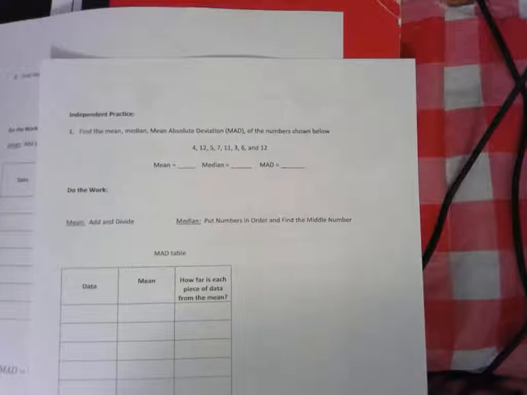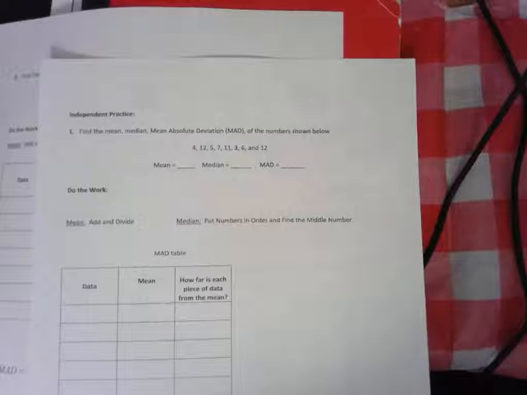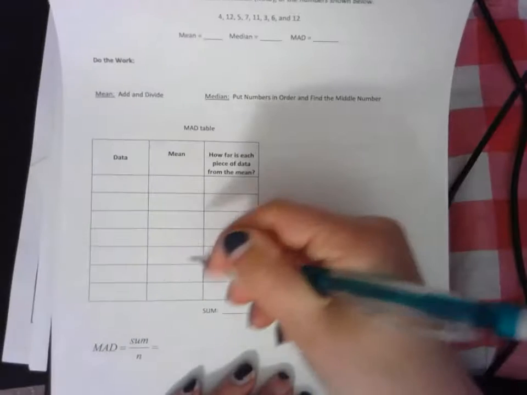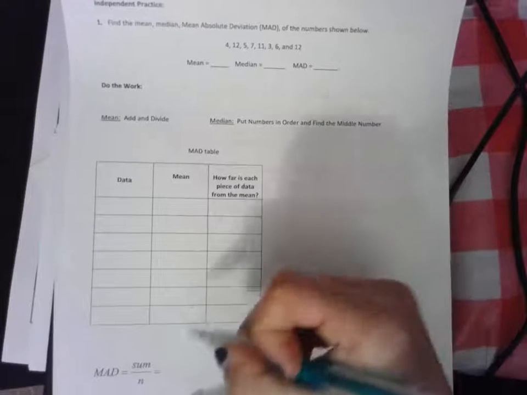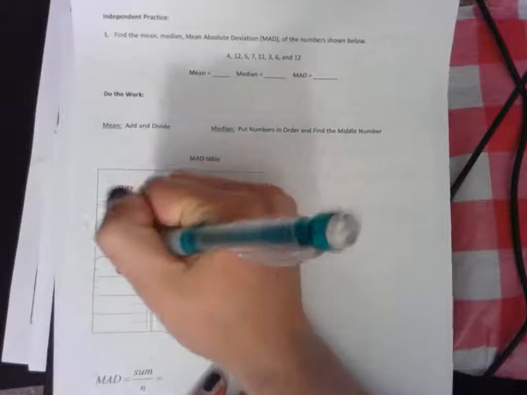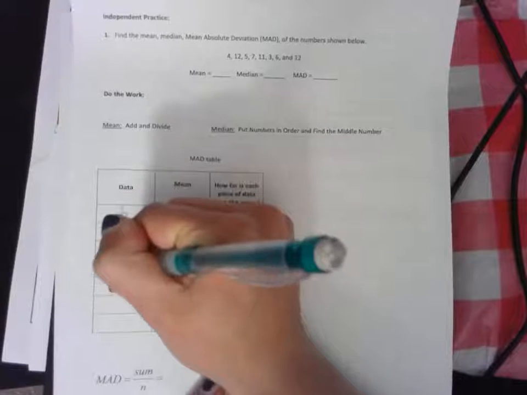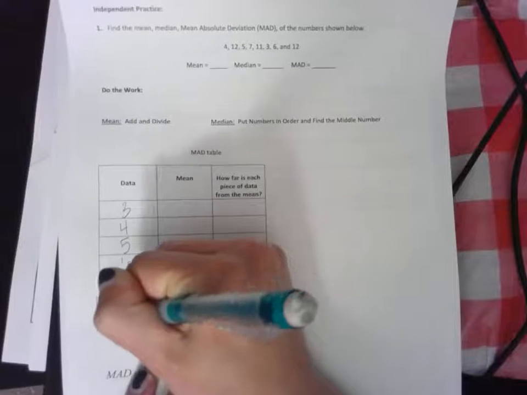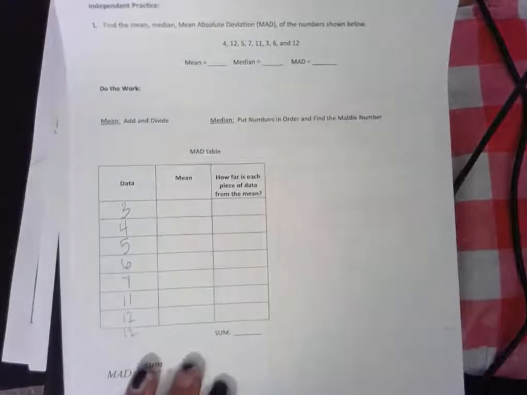So it says find the mean, median, mean absolute deviation of the numbers below. Well, the first thing we need to do is put them in order, and I'm going to go ahead and put them right in the table here. Now, they actually have room for 7 numbers, but there's really 8, so I'm going to extend this table to fit one more number. So I should have, in order from least to greatest, 3, 4, 5, 6, 7, 11, 12, and 12.